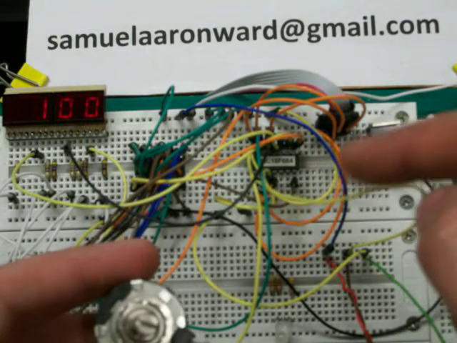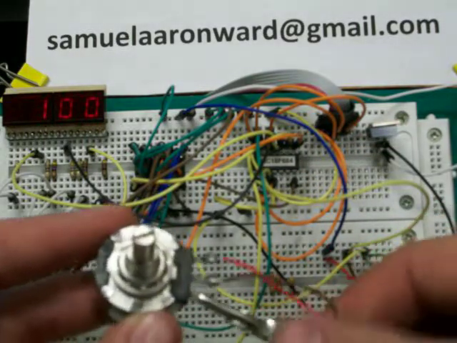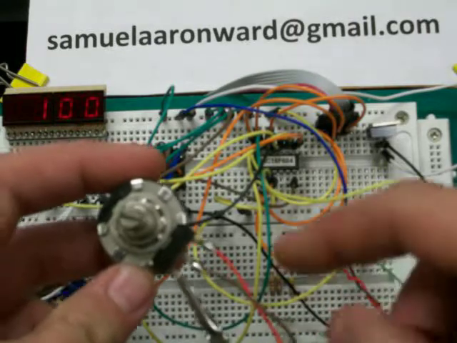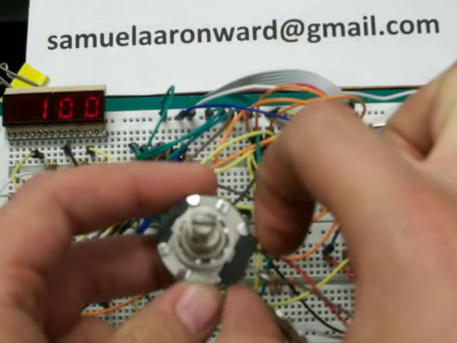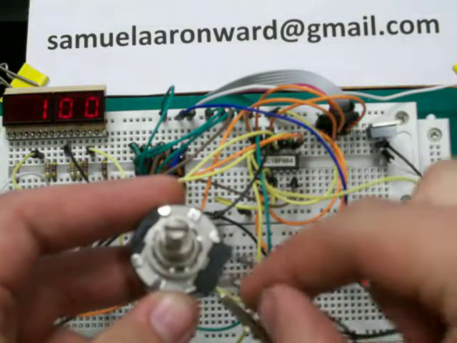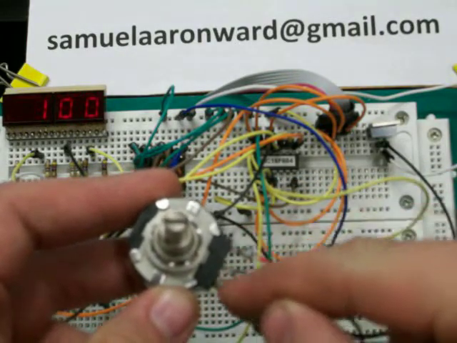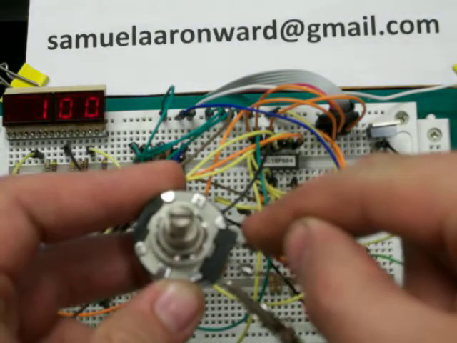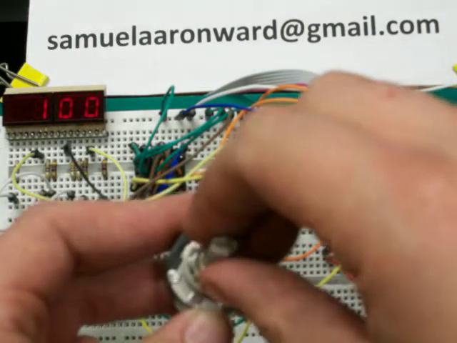I've got a 5-volt reference, so I changed that to where now the 5 volts is only across this potentiometer, and the wiper is somewhere between the 0 and the full 5 volts, so I get the full range.